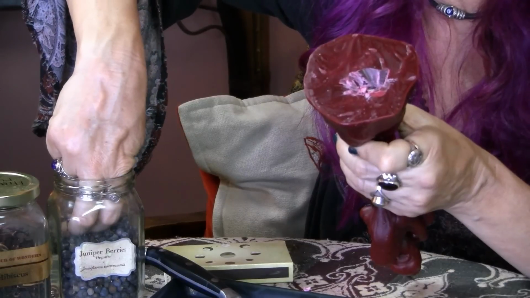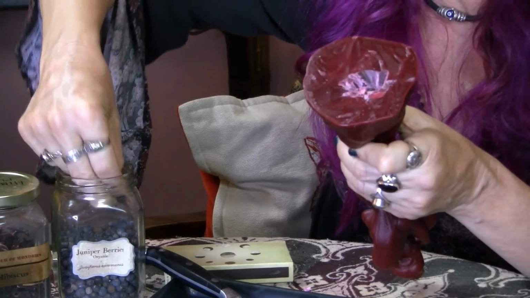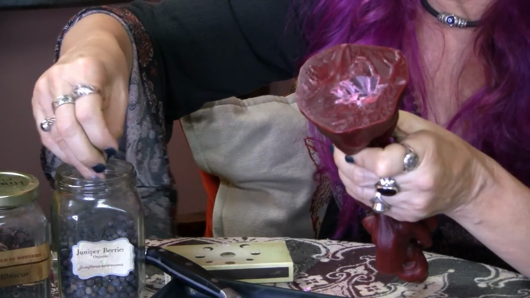So when we're doing a loading, we don't want to use tons of herbs. We don't want to use tons of things because we don't have room for tons of things. So we're just going to use one little tiny bit of every herb. So I'm going to pick the smallest juniper berry I can find. Juniper berries are for sexual attraction, but I'm just love, passion, real sexy hot romance.